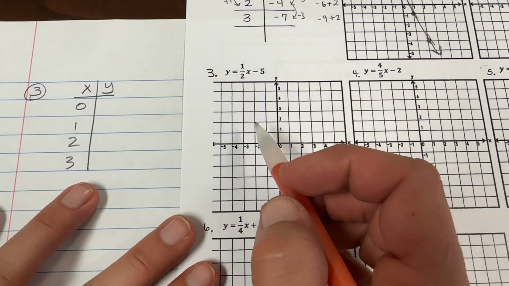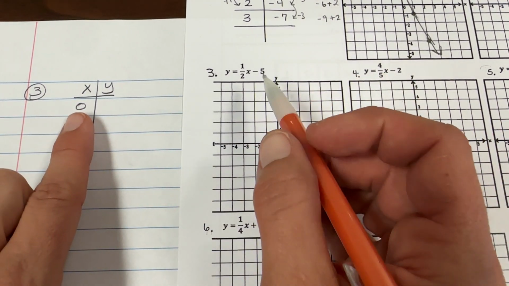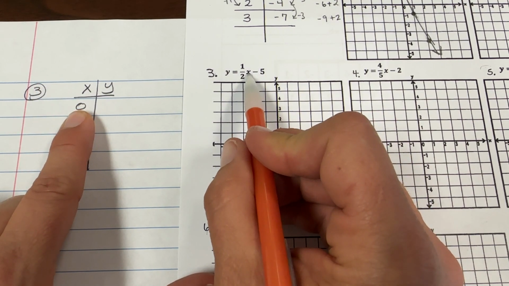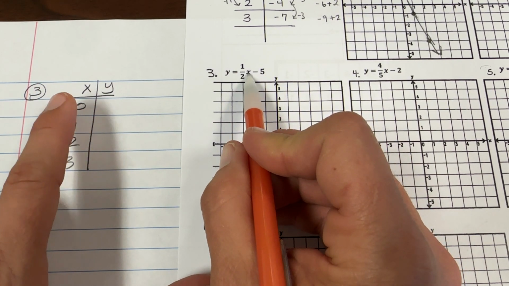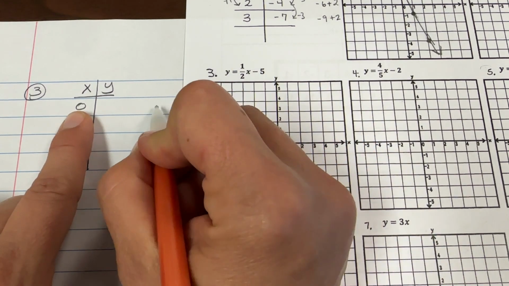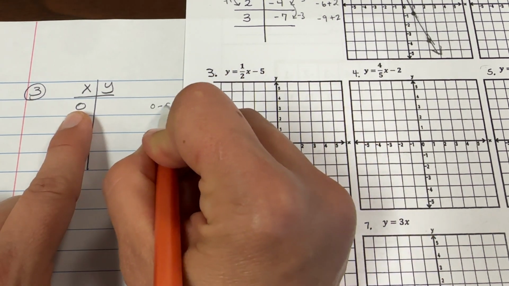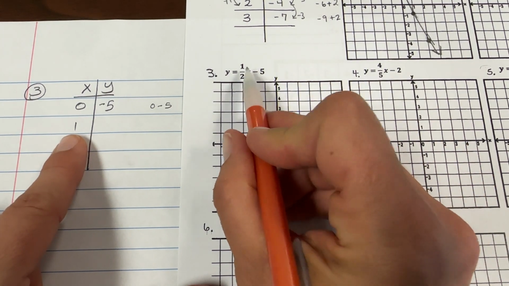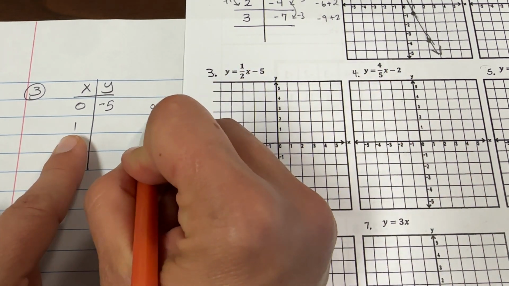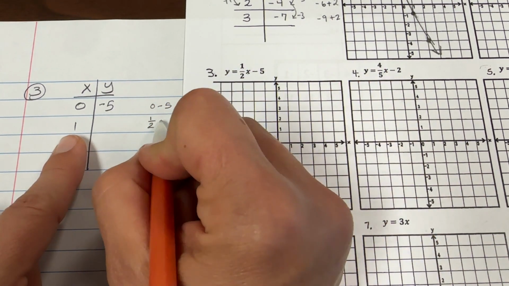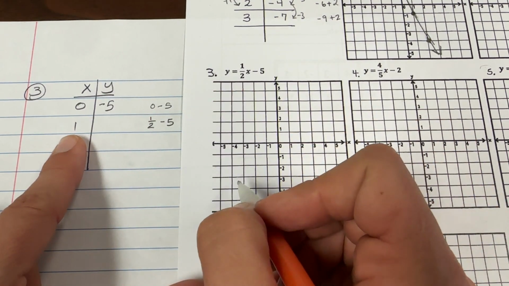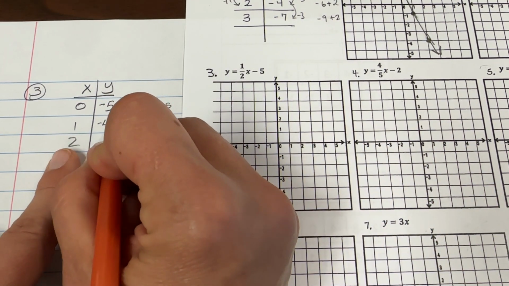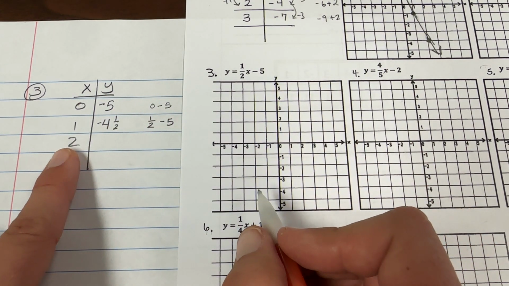And I'm going to say, okay, I'm going to do my table first. So if you put 0 in place of x, you're going to say 0 times 1/2, which is 0, minus 5 is negative 5. All right, so if I put 1 here, 1 times 1/2 is 1/2, minus 5 is going to be negative 4.5. So you can put negative 4.5 or you can put negative 4 and a half, it doesn't matter.